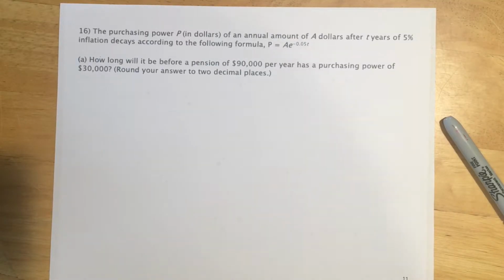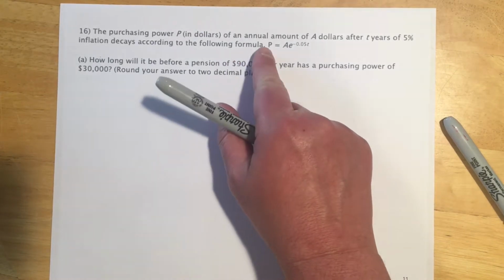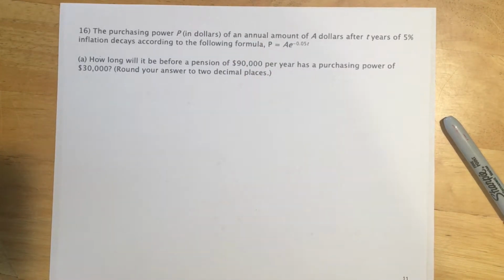Okay, so then the last third is taking that math that we just learned in the first two thirds and then doing it with application problems. So number 16 goes: the purchasing power P in dollars of an annual amount A dollars after t years of 5% inflation decays according to the formula given. How long will it be before a pension of $90,000 per year has a purchasing power of $30,000 per year?